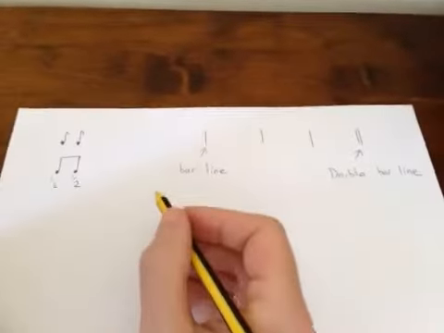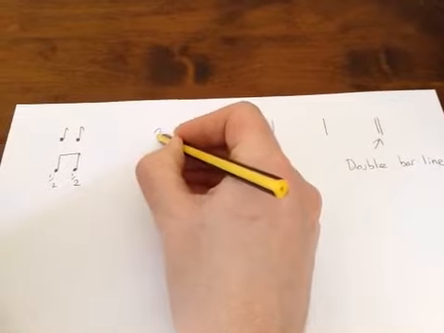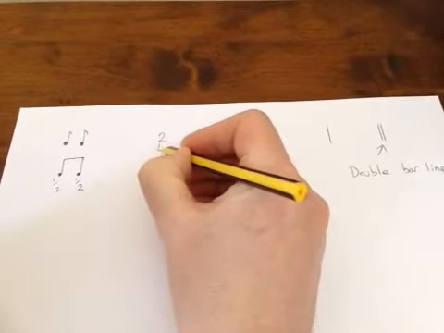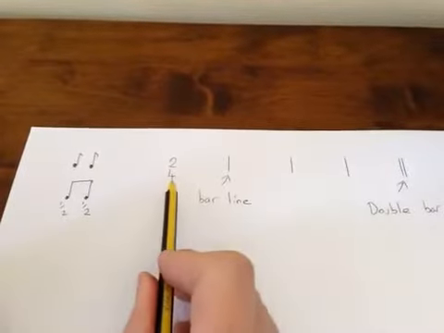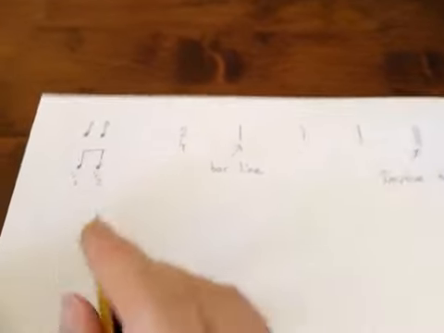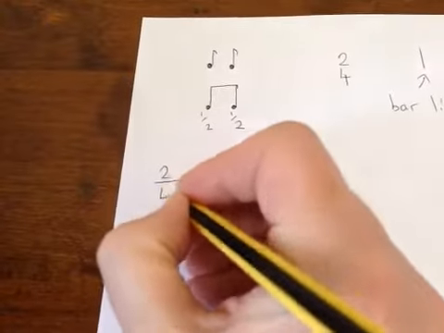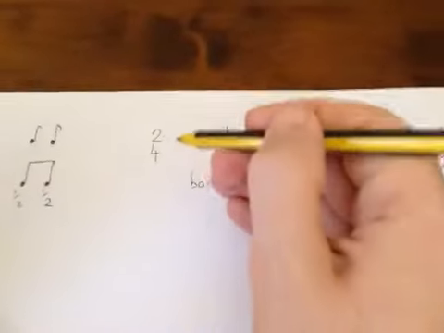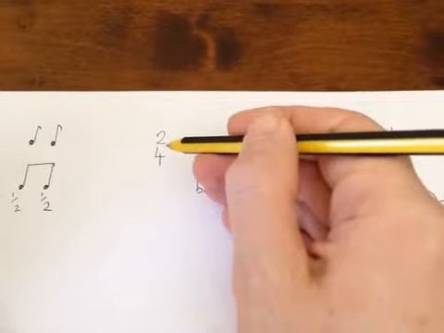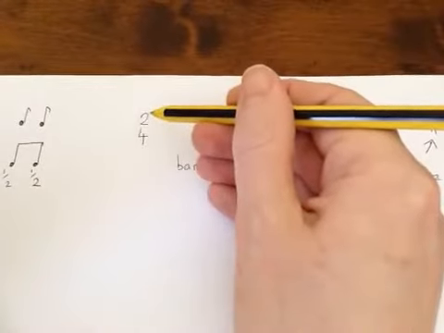Also in music, you'll see two numbers that come at the very start. Those two numbers are not a fraction. A fraction looks like this. There's that line in between. When you write a time signature, you don't put a line in between the numbers. That time signature is just called 2/4.